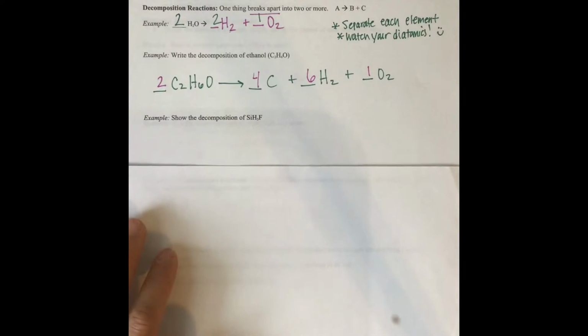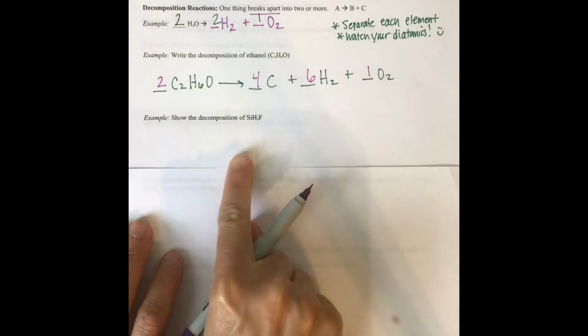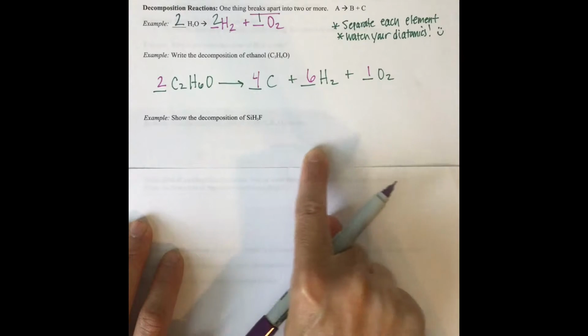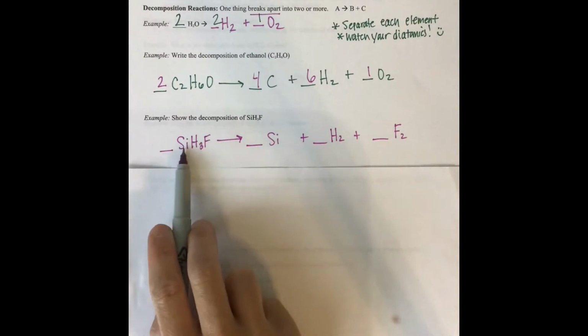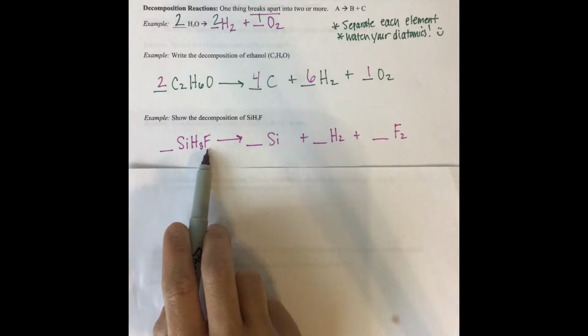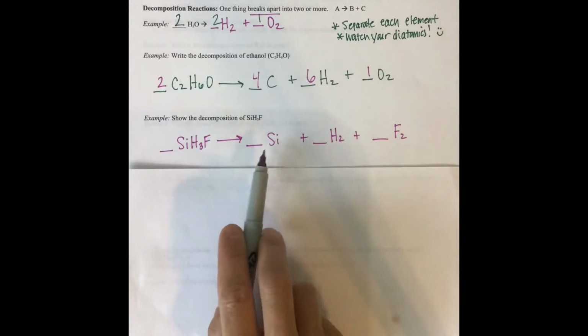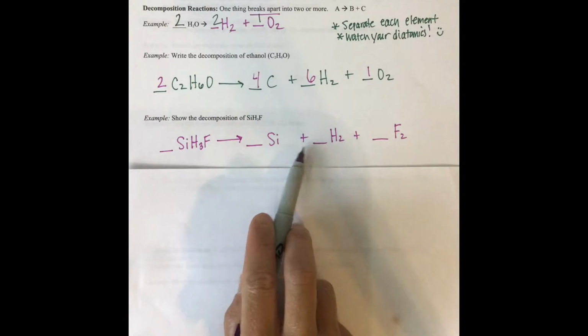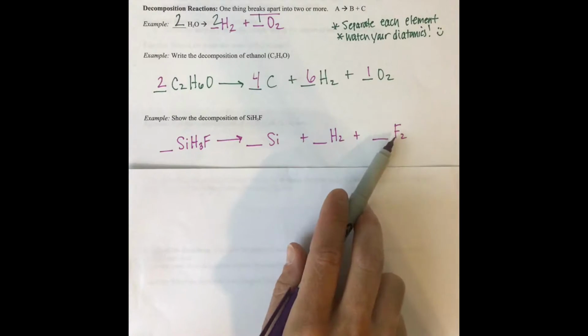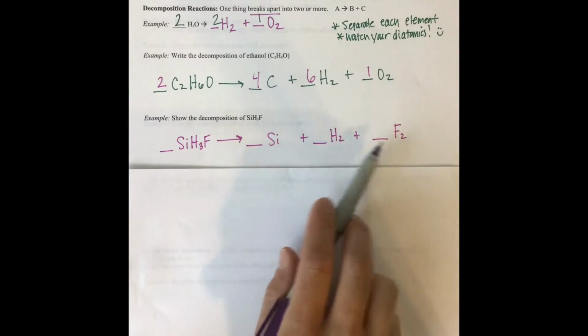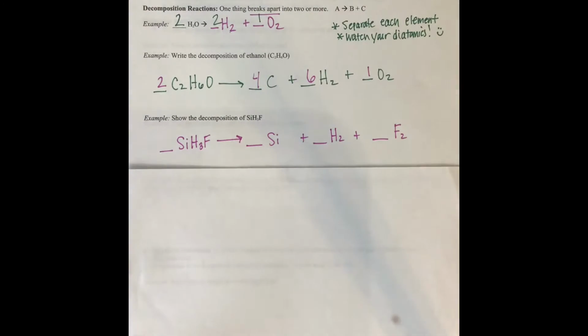Okay, this last one I would like you to pause, and I want you to try writing the whole thing out on your own. See if you can do it before listening to my answer. All right, so here's what I have. I have our compound, SiH3F, and I'm going to decompose it, which means I make each element separate. The reason hydrogen and fluorine have 2's after them is because they are part of the diatomics. Now you can go back and put coefficients in front to balance.